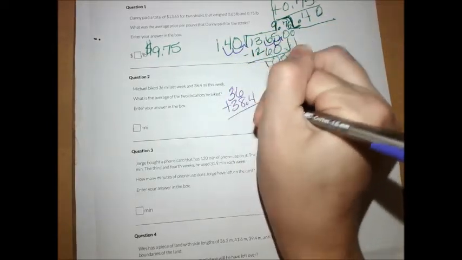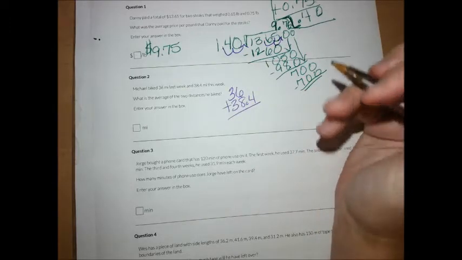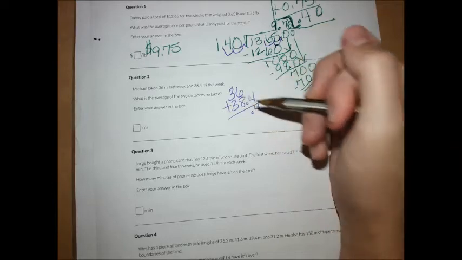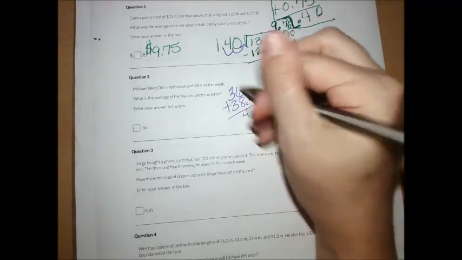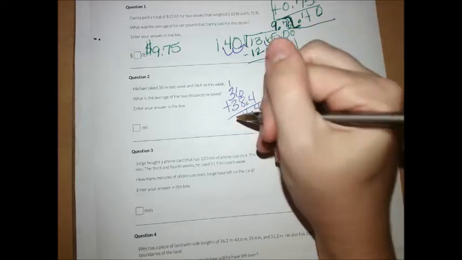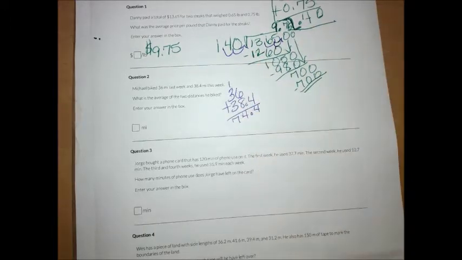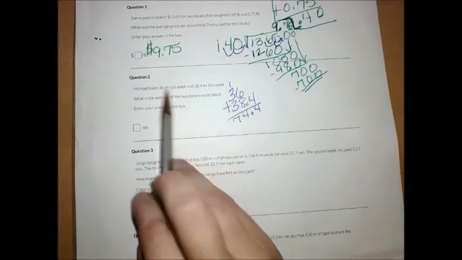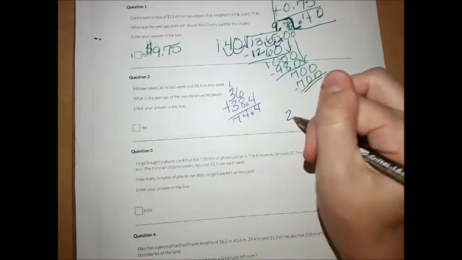To find the average, I'm just going to divide that by the number of weeks they gave us. They gave us 2. So I'm going to divide 2 into 74.4. When you start, remember to take the decimal straight up. 2 goes into 7 3 times. 3 times 2 is 6.